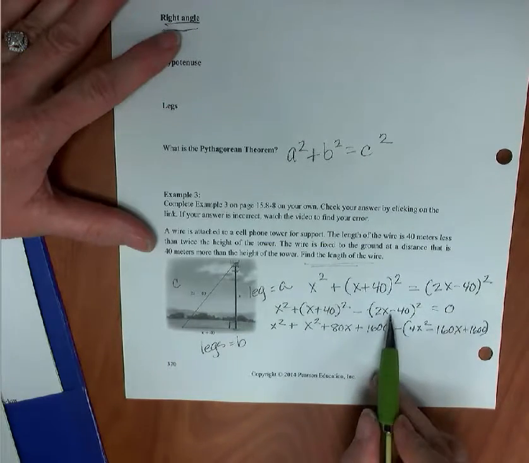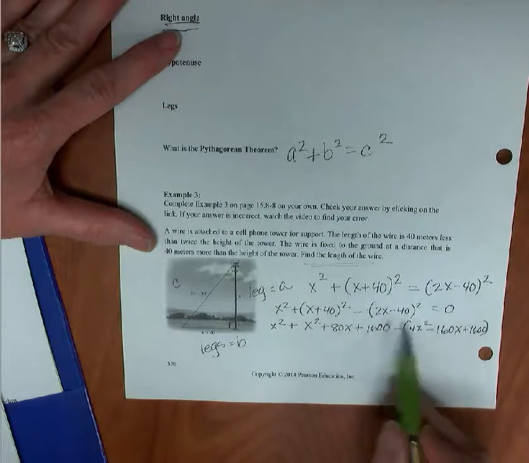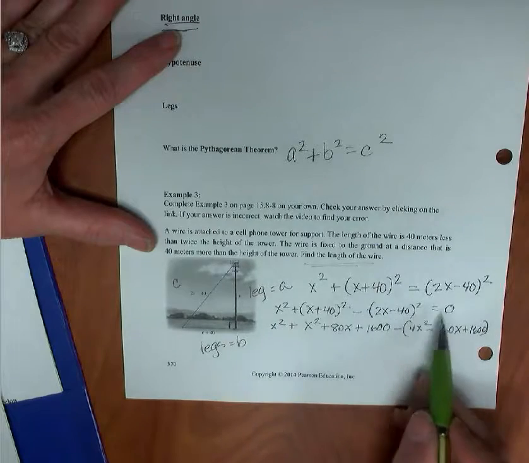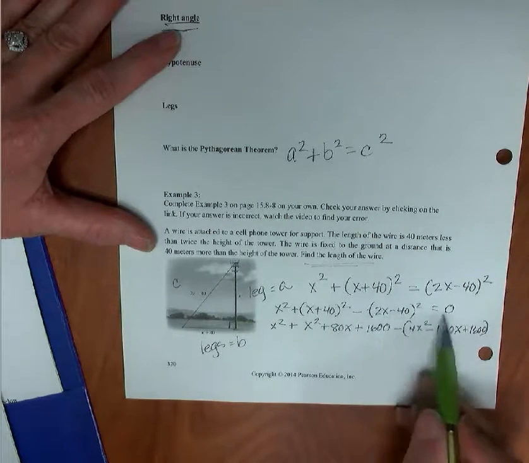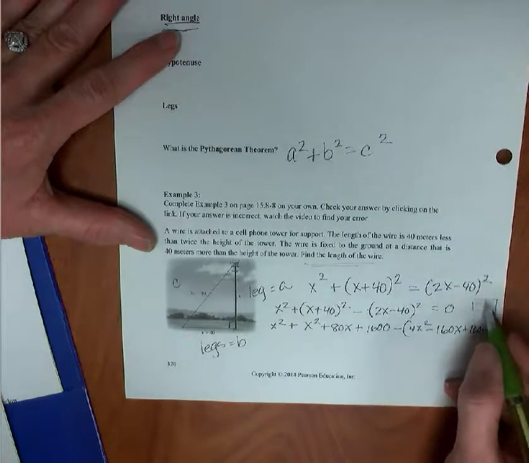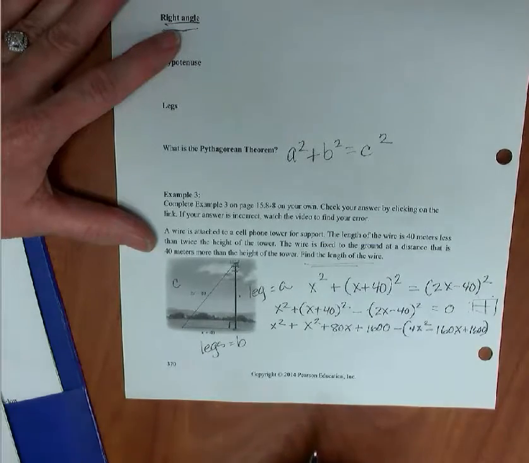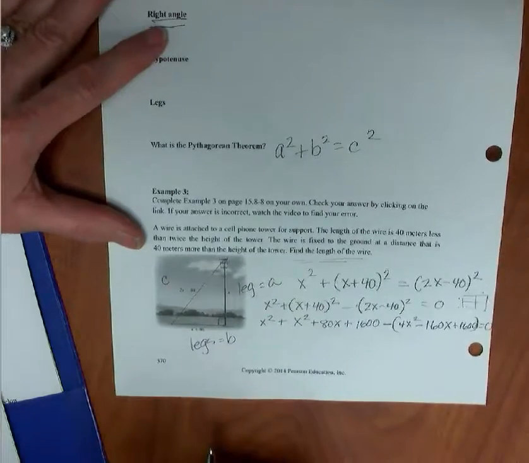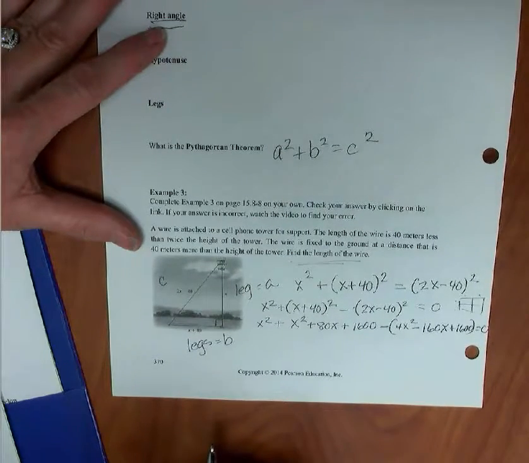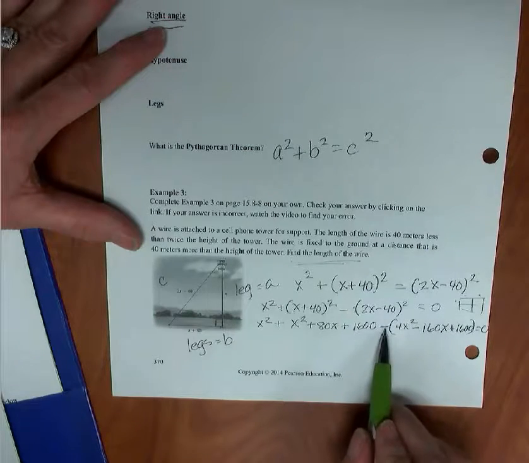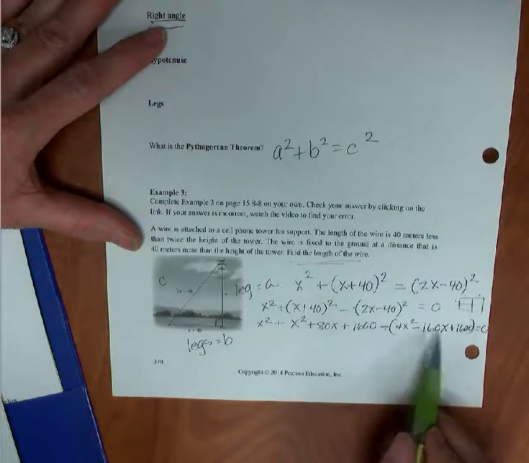Now I took a shortcut and I just knew what the FOILing of this would be, but you would write it out and FOIL first, outer, inner, last, or put it in your box and multiply it out. And that equals 0. So this negative sign gets distributed into all of these things.